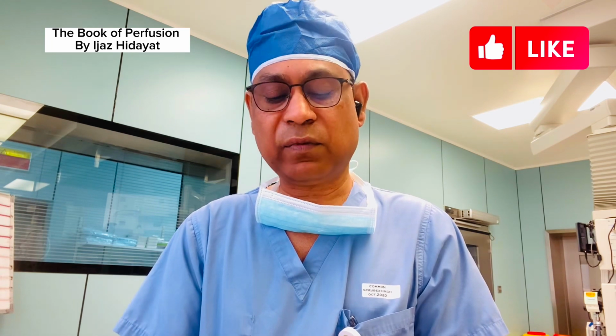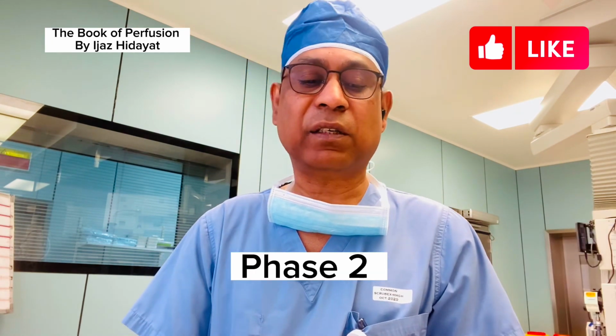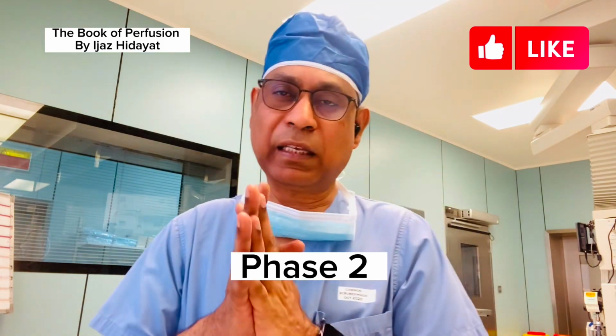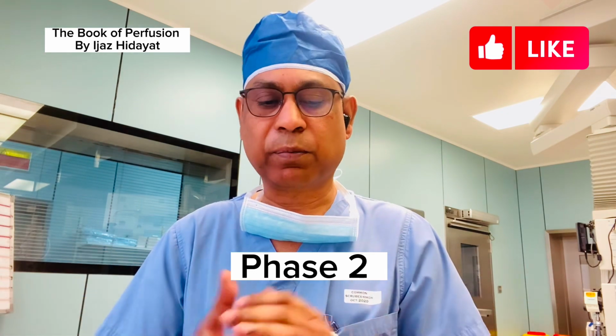In phase 2, once we decide that the patient will go on bypass, as perfusionists we prime our circuit as per the hospital protocol.